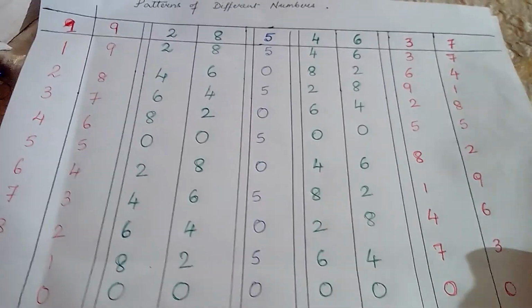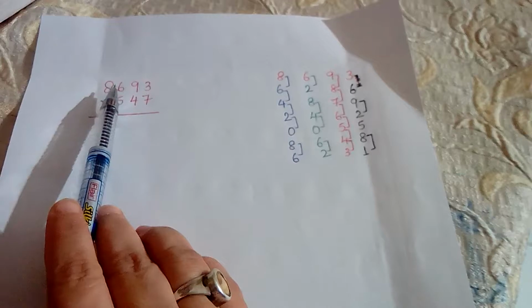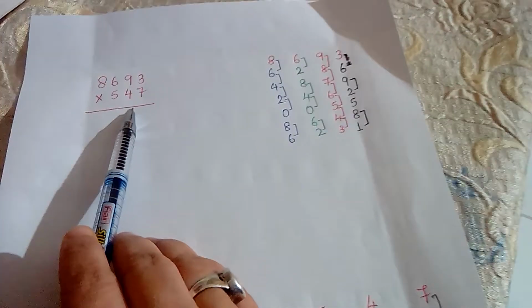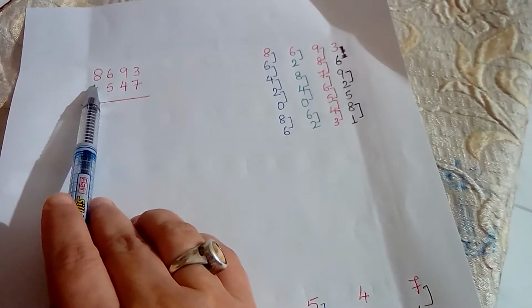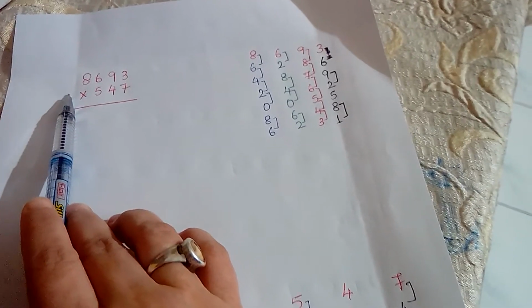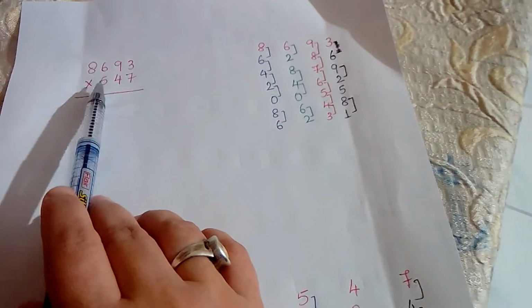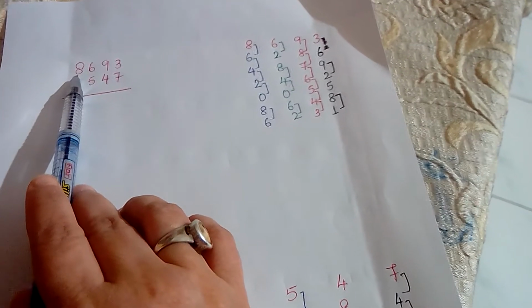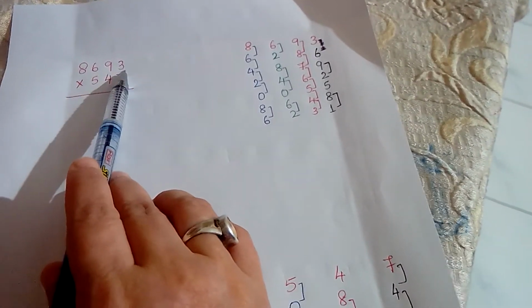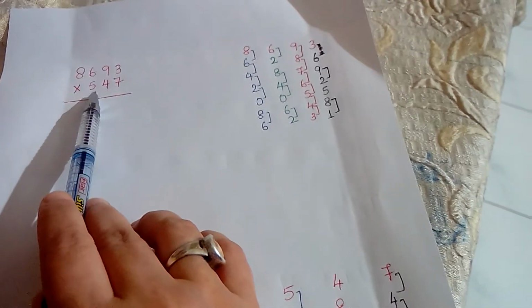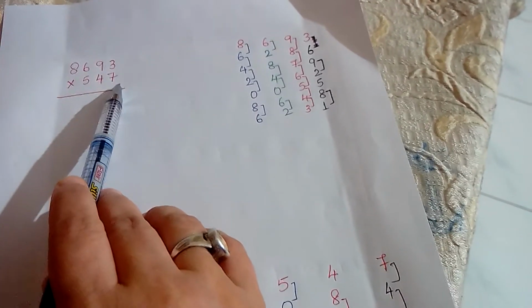Now let us understand how we will do the multiplication using this pattern. I have taken a multiplication between a 4-digit and a 3-digit number. I will explain how to write the multiplication of these two without using multiplication at all. I have got 8693 as the first number and I have considered 547 as the second number.